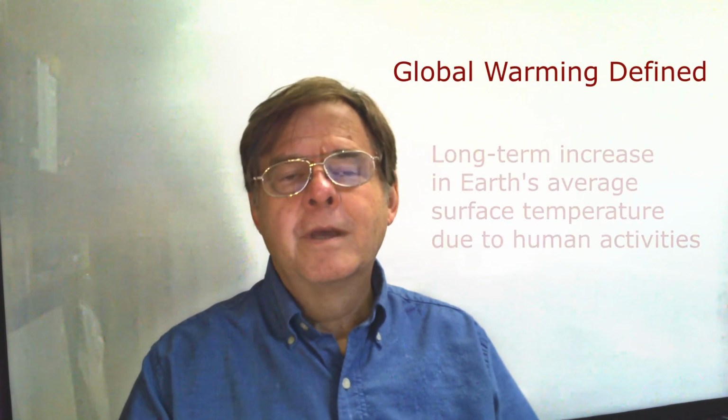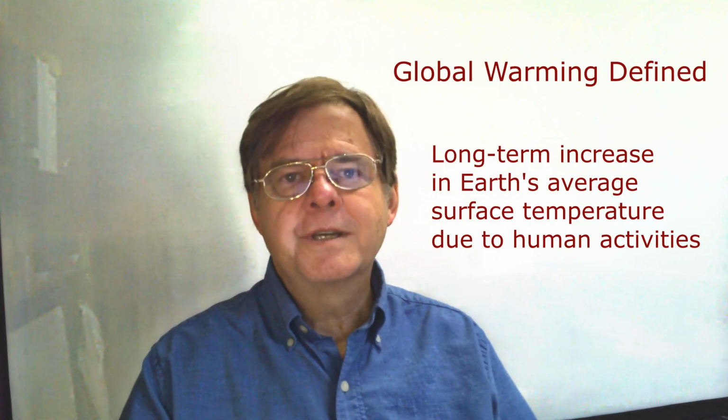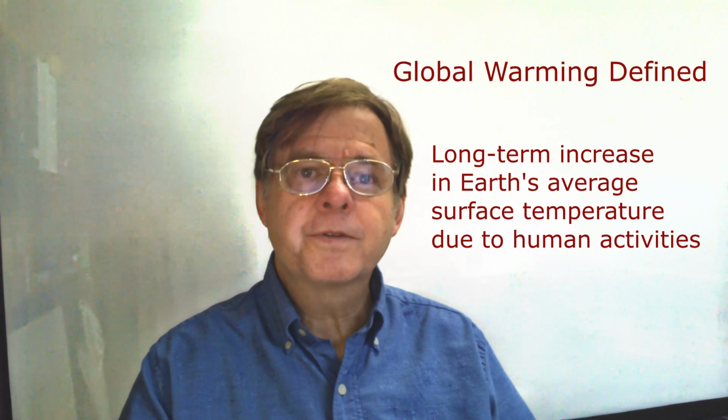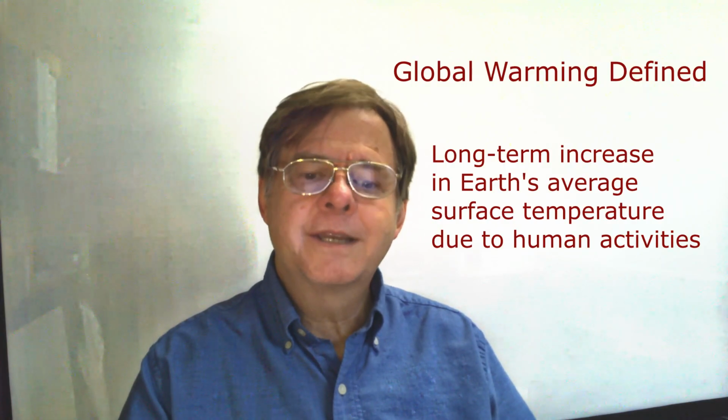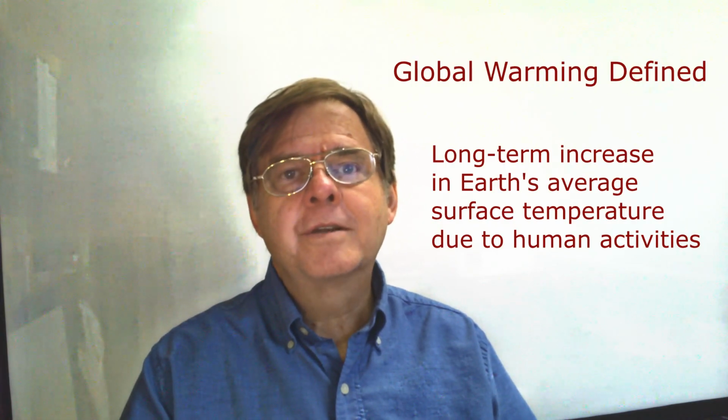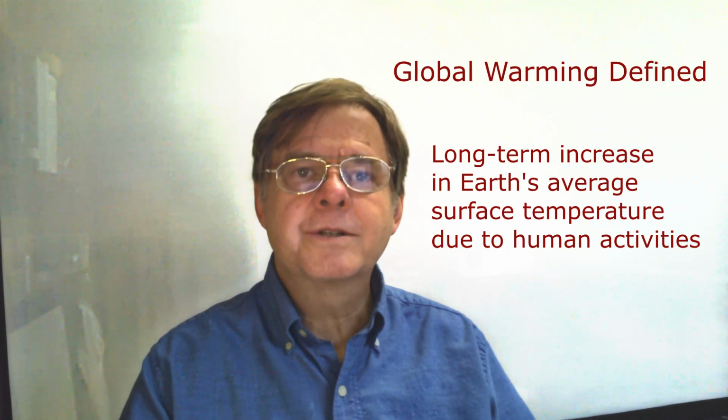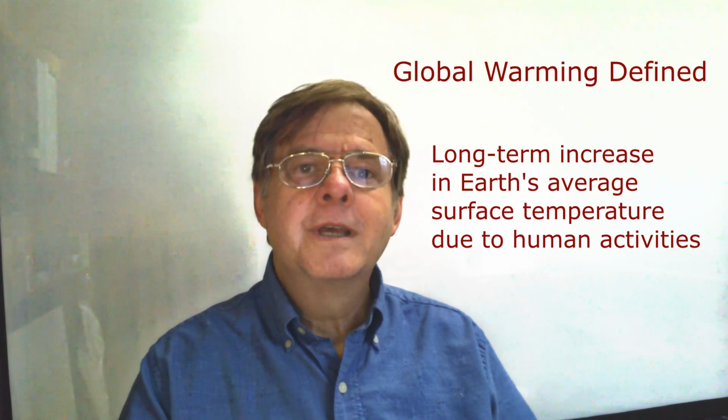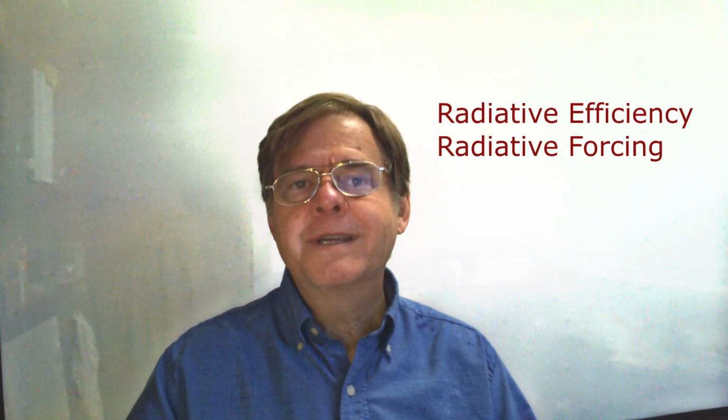So what does global warming mean? According to the IPCC, global warming is a long-term increase in the Earth's surface temperature due to human activities. These activities can include release of greenhouse gases, deforestation, and industrialization. Two terms that must be understood to understand the literature on global warming potential are radiative efficiency and radiative forcing.